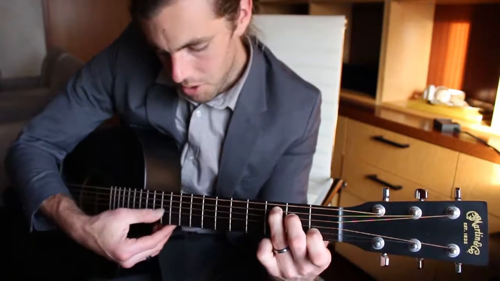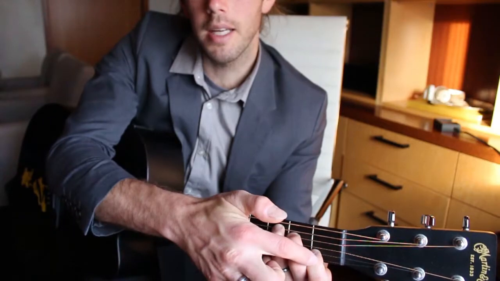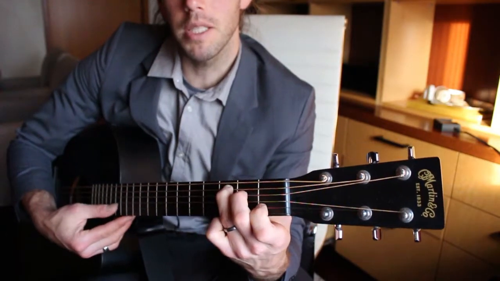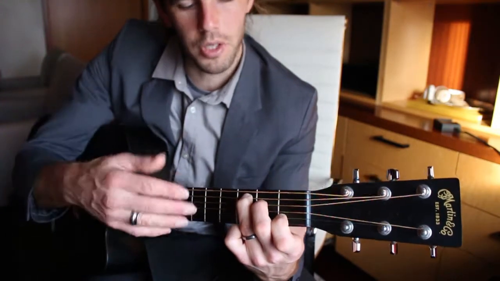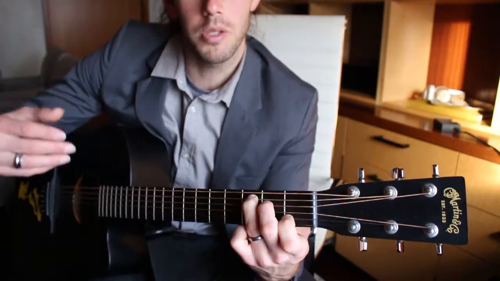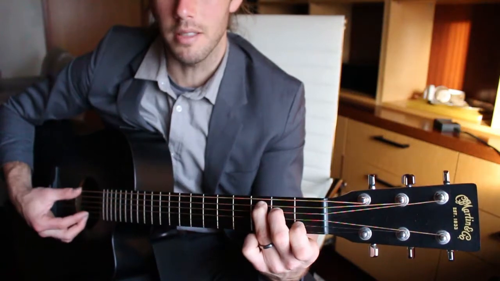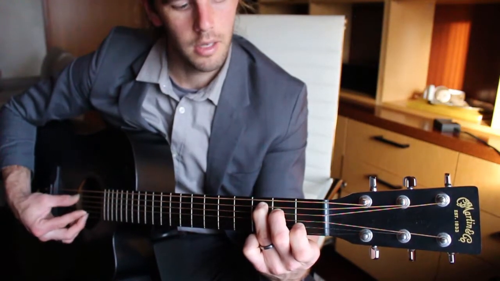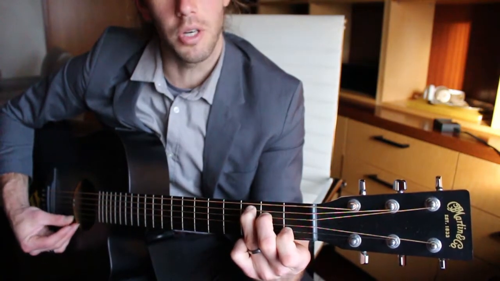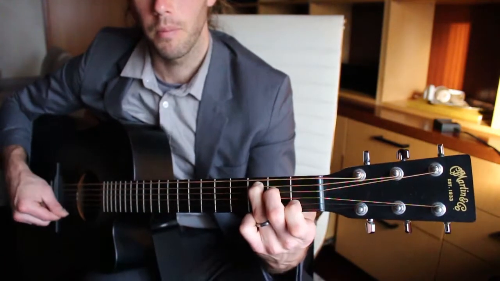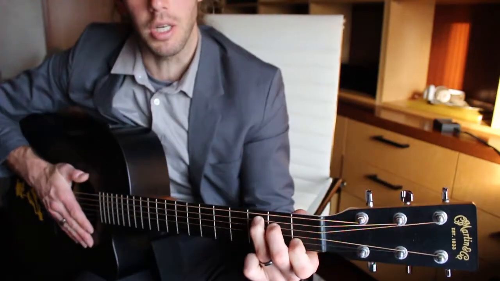Then nothing on the G string. And my index has shifted to play the B string on the first fret. And then 0 at the end, so an open string. So again, the C major chord is 0, 3, 2, 0, 1, and 0. Strum it out. Now you got C major.